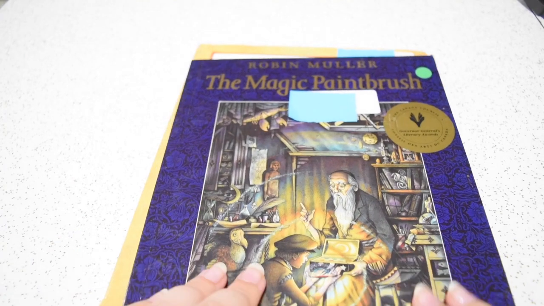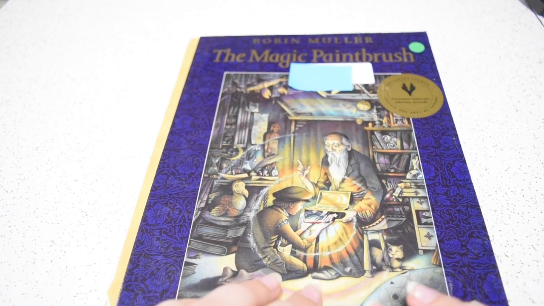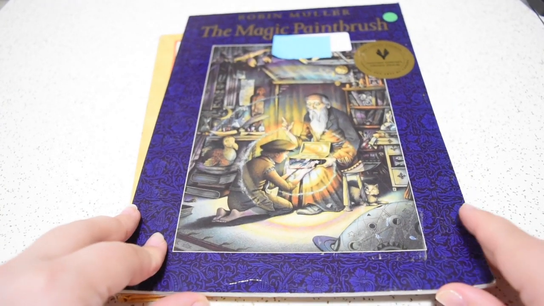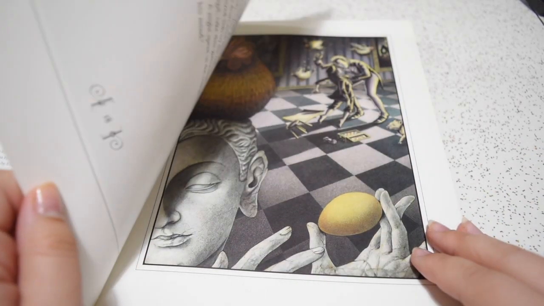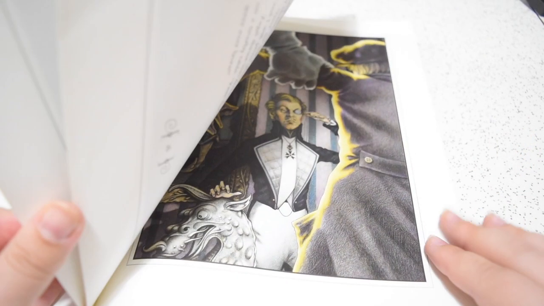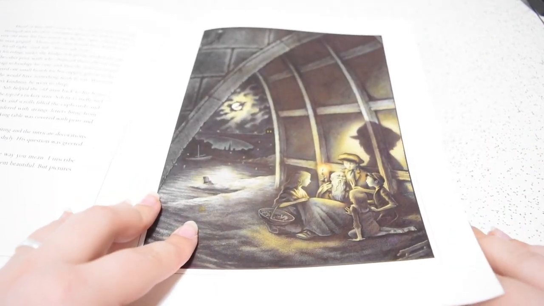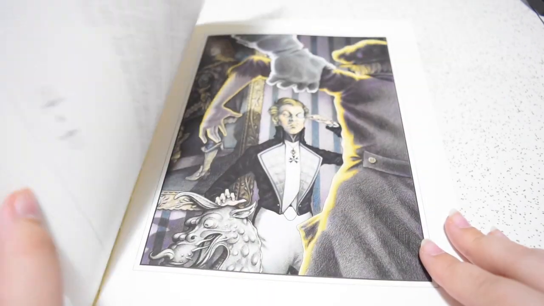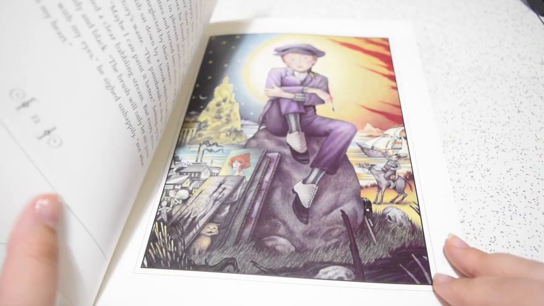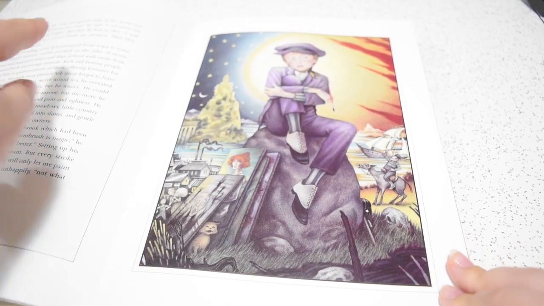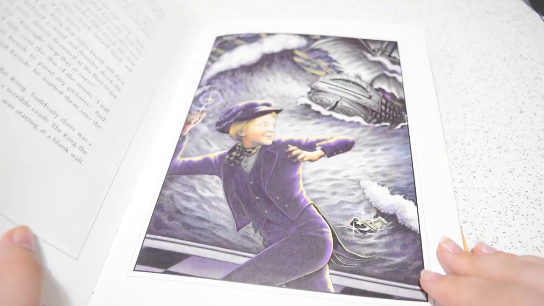Then we have The Magic Paintbrush. This is more of a book that I would be drawn to buy for our family library. So I was very excited to see some books like this in there. They have some very realistic, not really realistic, but a little bit more mature drawings. And then this whole half is the story.